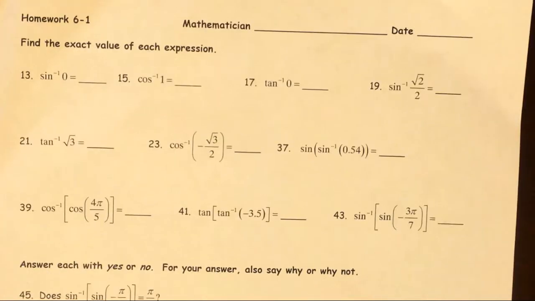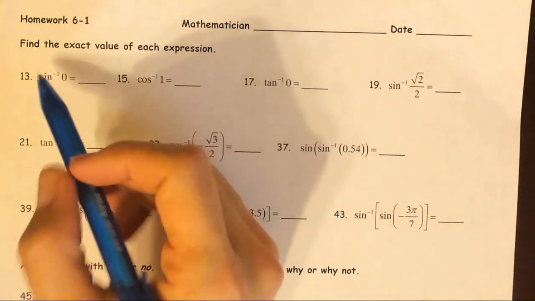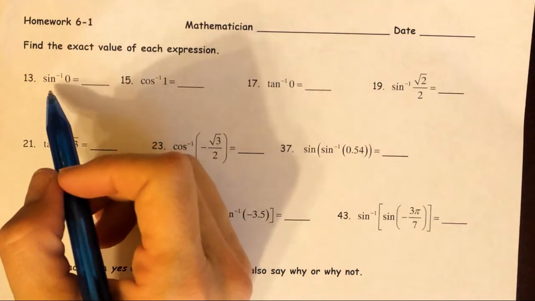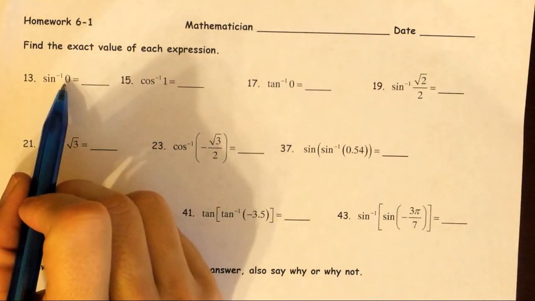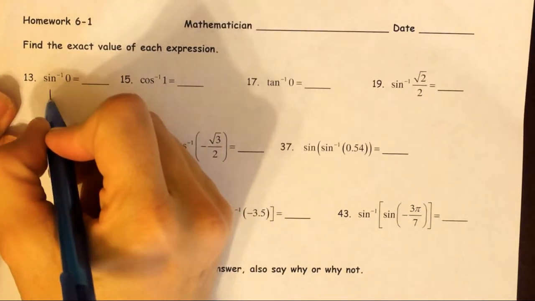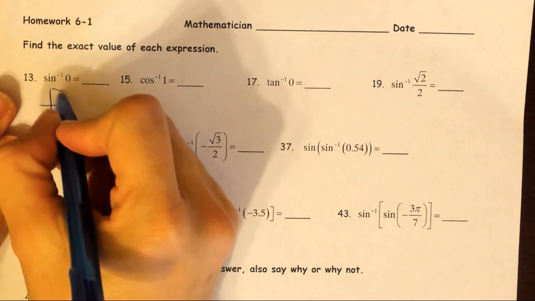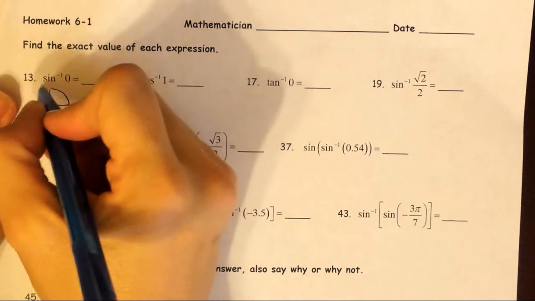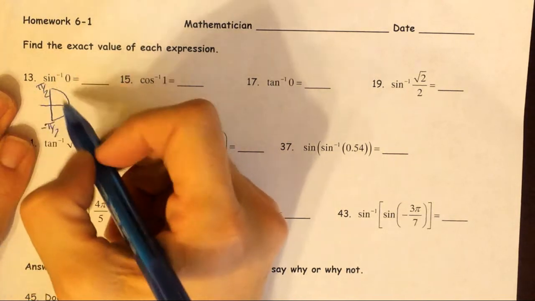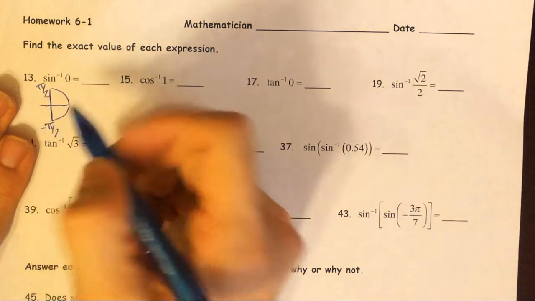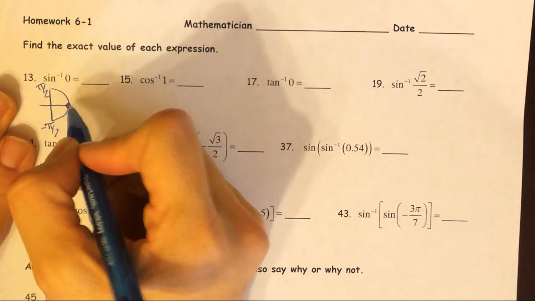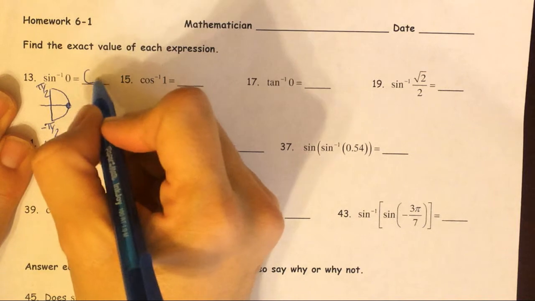So when I'm working worksheet 6.1, I'm looking for where on the circle for sine inverse does the y value equal 0. And because it said sine inverse, I can only look between -pi/2 and +pi/2, which means I'm only looking in quadrants 1 and 4. Sine is 0 right here at 0 radians, so my answer is 0.